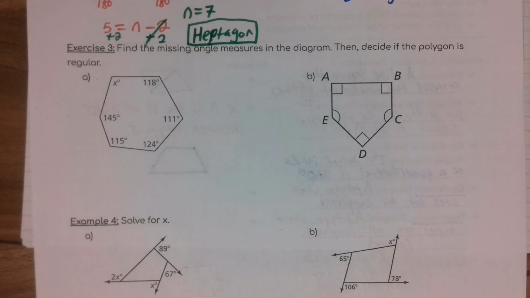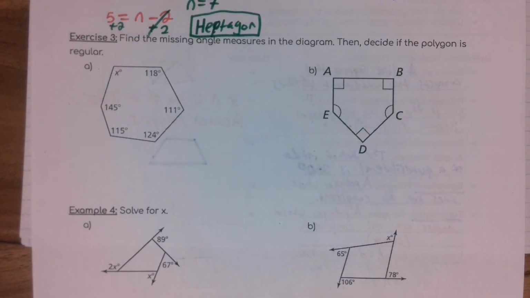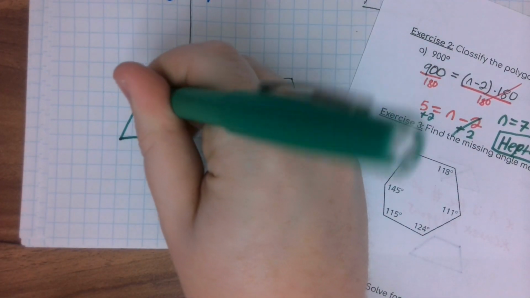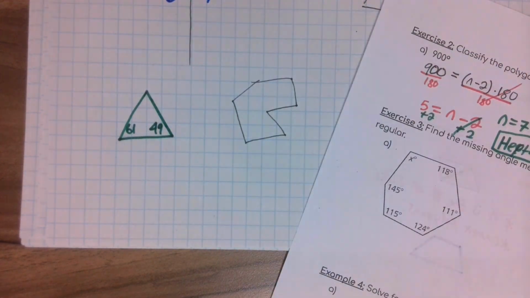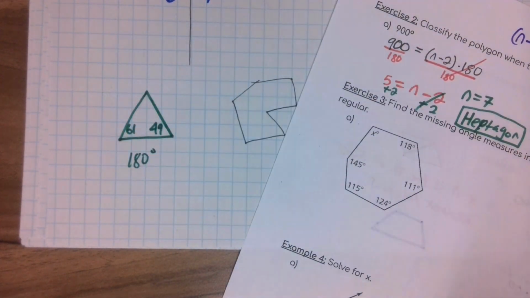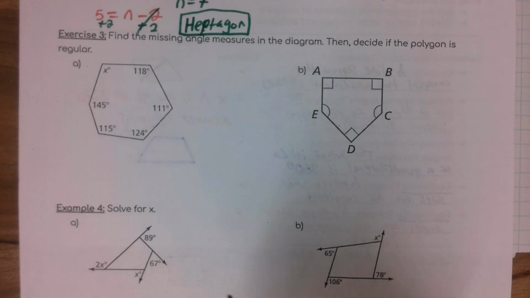Exercise 3 is asking us to find the missing angle measures in the diagram, then decide if the polygon is regular. Well, we have a polygon here with a bunch of angles known, but one missing. This is familiar-ish. We've dealt with this with triangles. Like if I told you this was 61 degrees and this was 49 degrees, you'd have to figure out what this missing angle is. But the difference is we knew that all triangles add up to 180 degrees. We don't know what all sides of this shape here add up to. But we can figure it out using our formula.